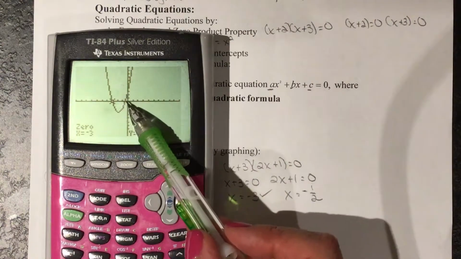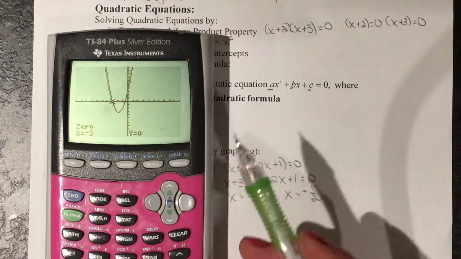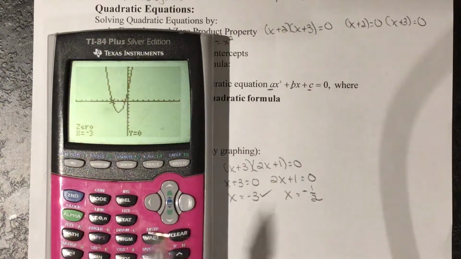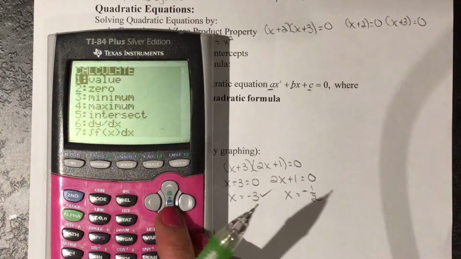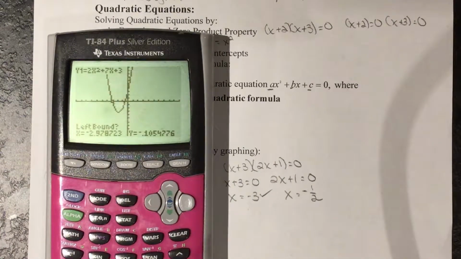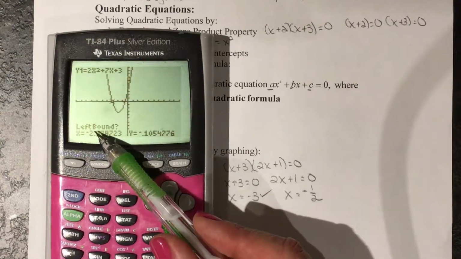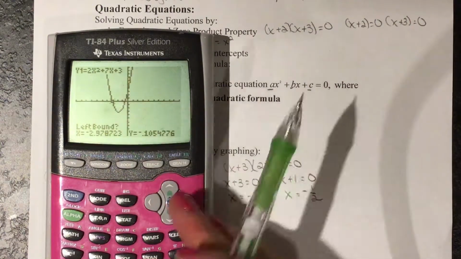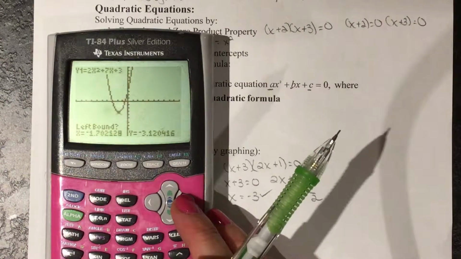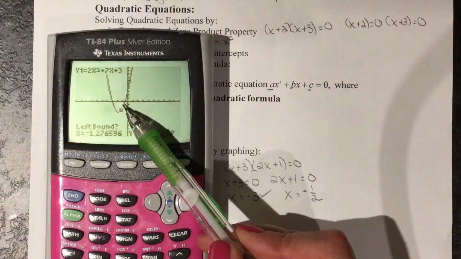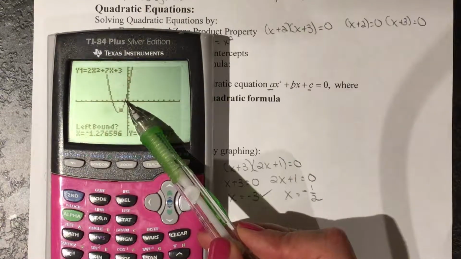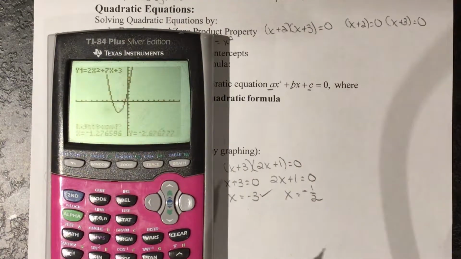Now I do the exact same thing for the second 0. I repeat that whole process. Second trace gets me to calculate, down to 0, and I follow along the instructions on the left-hand side of the screen where it says left bound. So I'm going to move my cursor a little bit closer to the 0. It really doesn't have to be exactly right there, but it just needs to be to the left of this second 0, and I hit enter.